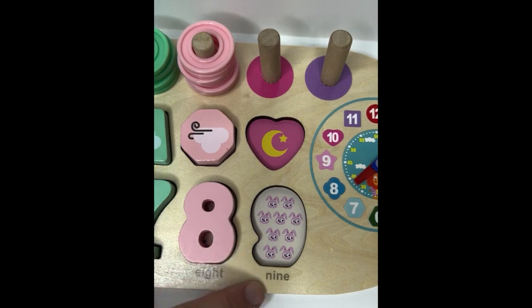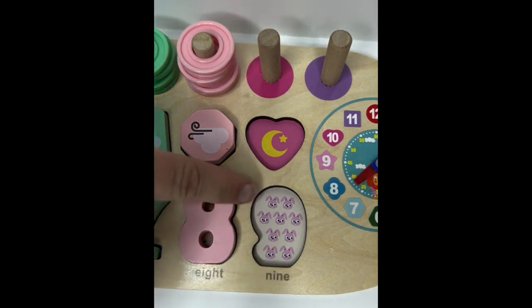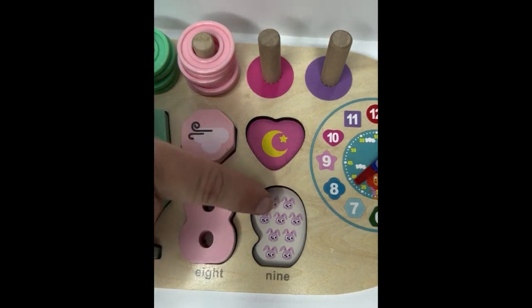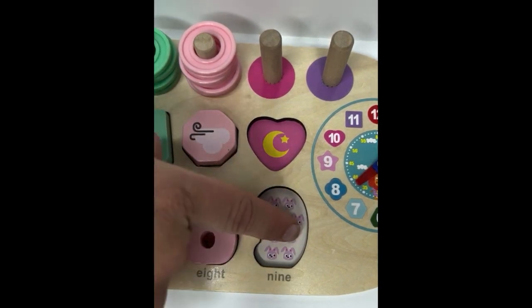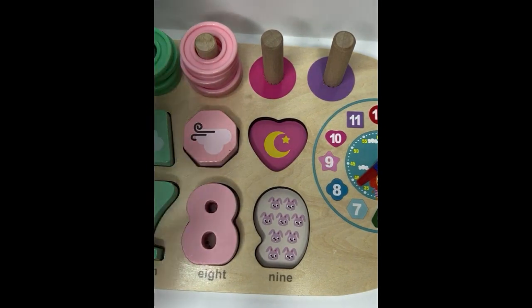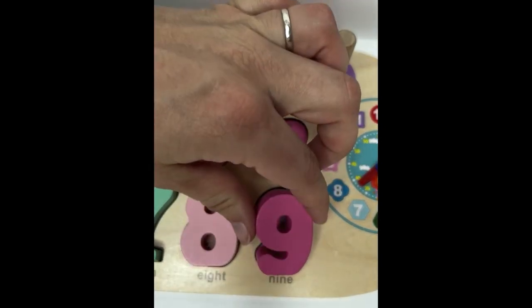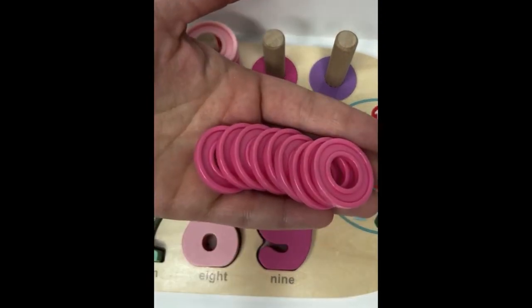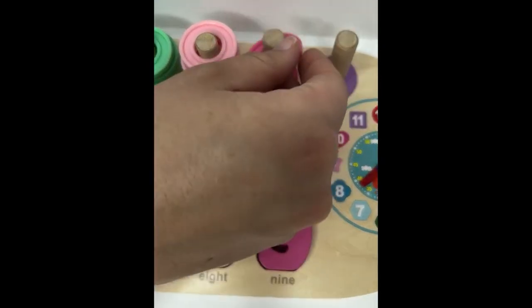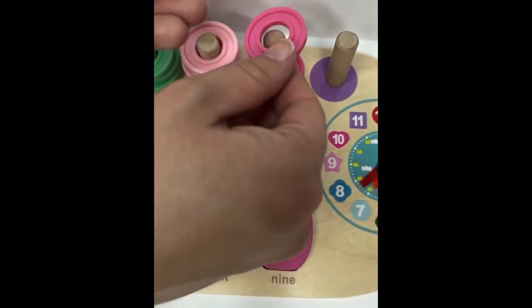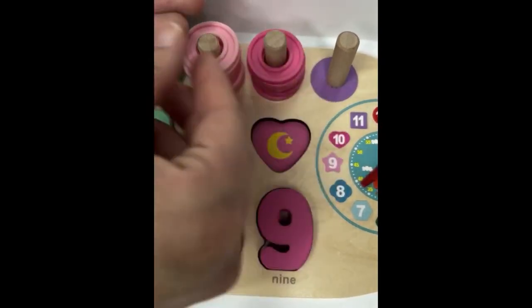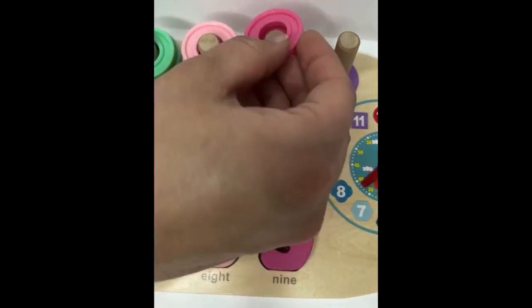Look down here. This is the word 9. Can you read it with me? 9. And inside here we have bunnies. How many? 1, 2, 3, 4, 5, 6, 7, 8, 9 bunnies. And here is the number 9. 9 is represented by 9 objects. Let's count them. 1, 2, 3, 4, 5, 6, 7, 8, and 9.